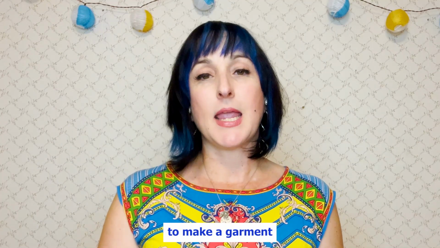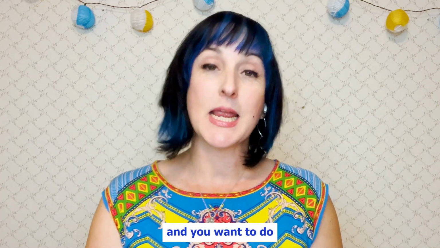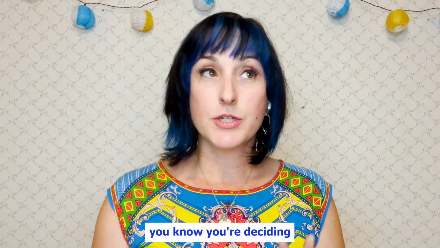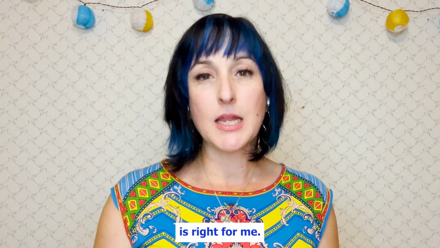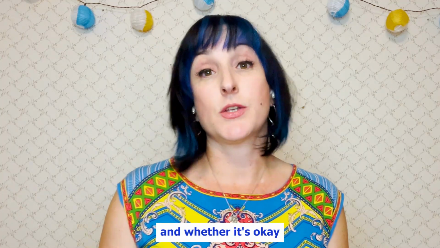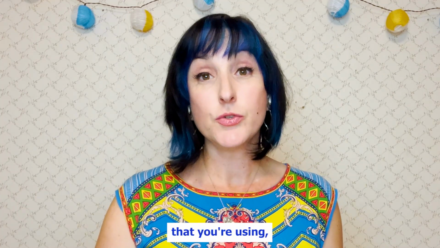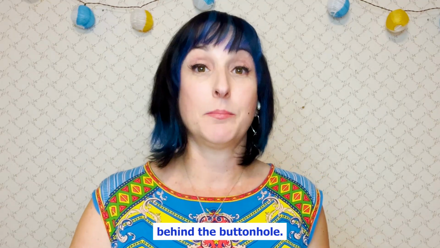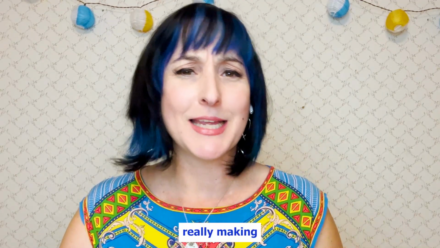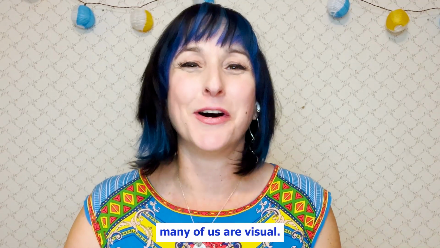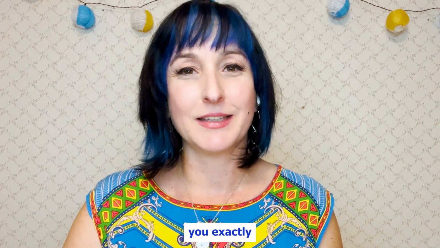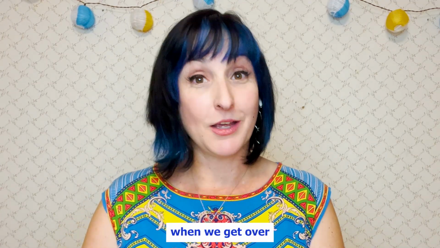If you're making a garment that has buttons and you're deciding which buttonhole is right for you, you want to think about the inside construction of the garment and whether it's okay with the design that you're using to have a wider facing for the reinforcement behind the buttonhole. And if this isn't really making sense to you, I know so many of us are visual, don't worry, I'm going to show you exactly what I'm talking about when we get over to the table.